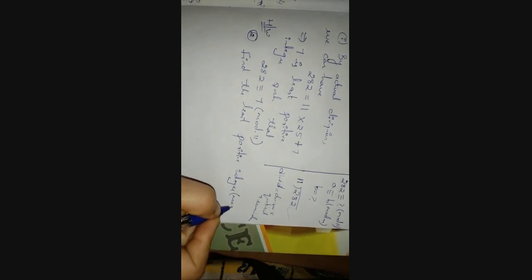Similarly, try to do this problem. I'll give it as homework. Homework problem: find the least positive integer mod 23 to which 290 is congruent.